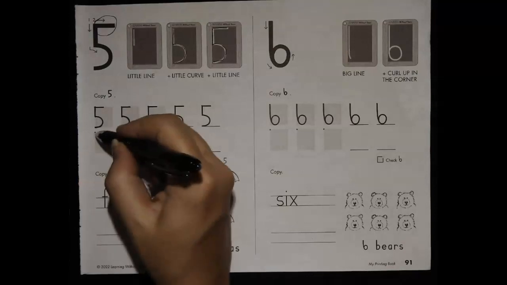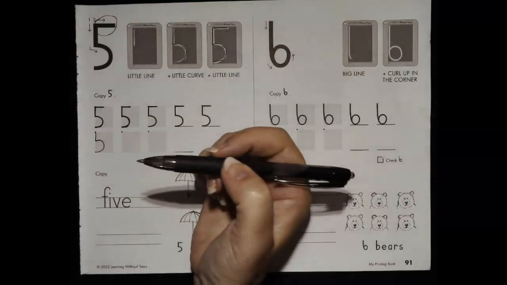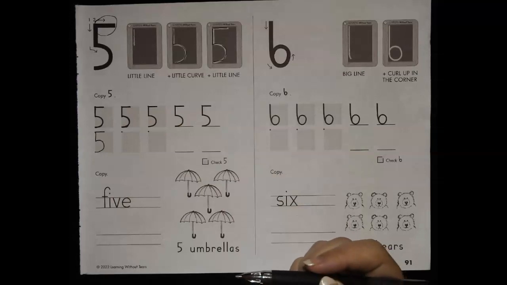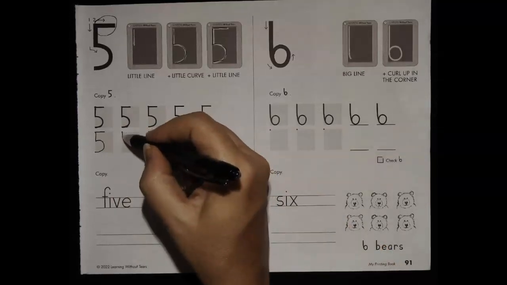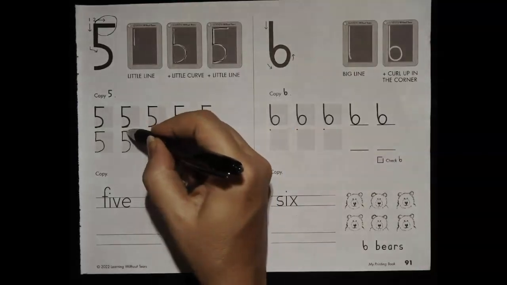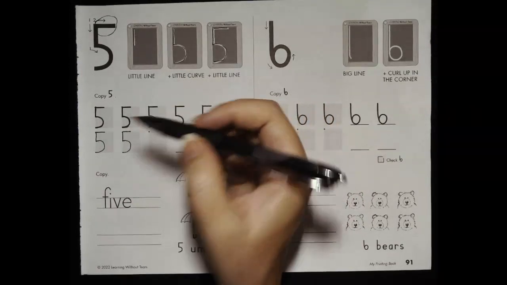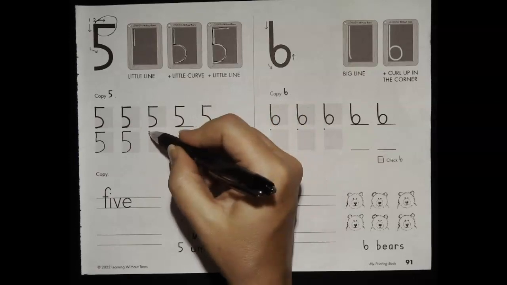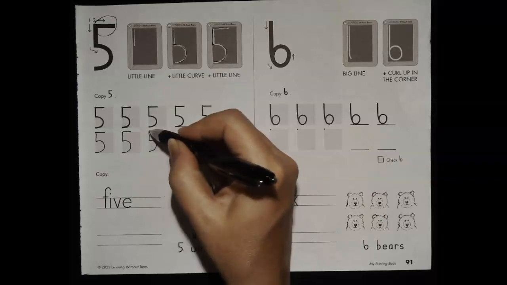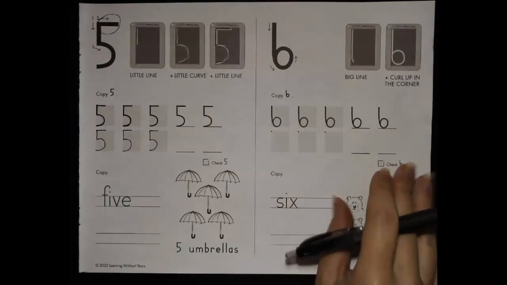Good, let's make some on our own. Little line down. Little curve to the bottom. Frog jump. Little line across. Good, let's do another one. Little line down. Little curve. Frog jump. Little line across. Good, it helps us write them in the right direction when we do them this way. Back to that top corner. Little line down. Little curve. Frog jump. Little line across. Good, let's write some on our own.